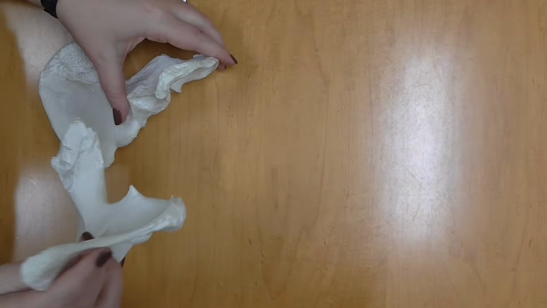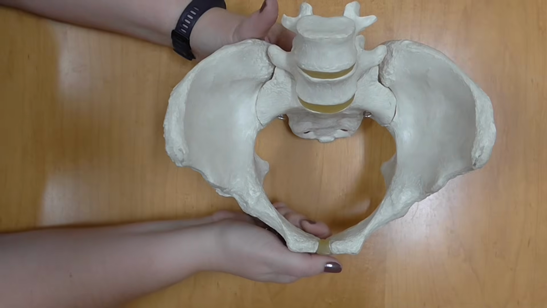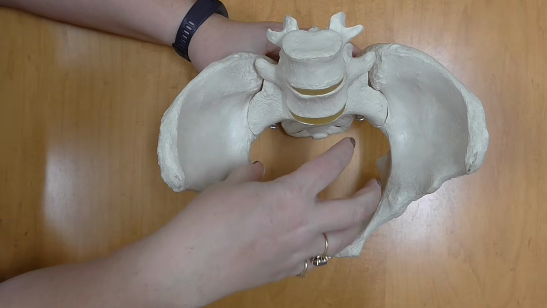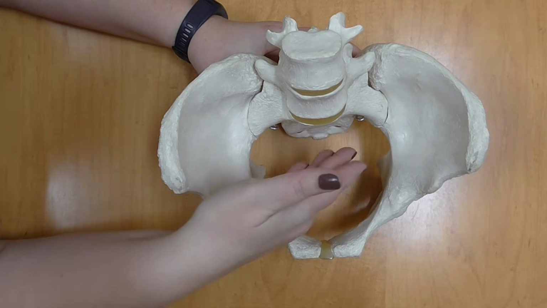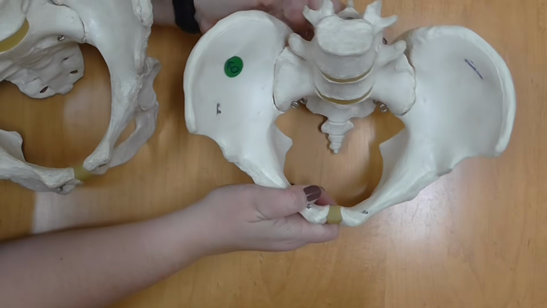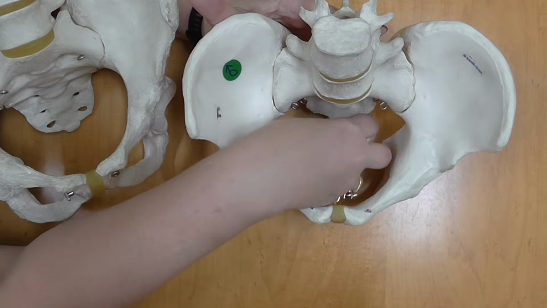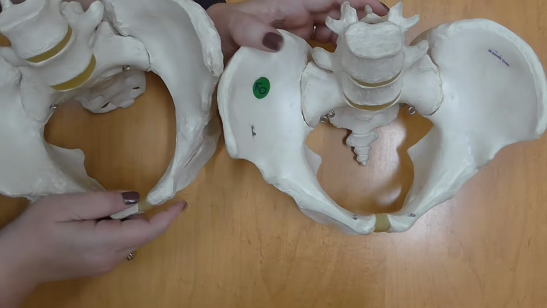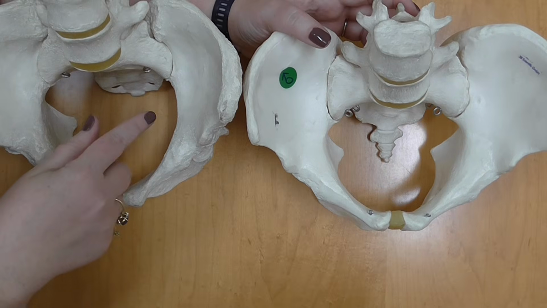The last two features are much easier to see on the full pelvis, so I'm going to bring those back. This is our female full pelvis, and if you notice on our female here, we have this very large, wide pelvic opening. Versus on our male, when I pull him in, you can see that it's very narrow. It would be hard for a baby's head to fit through that opening, whereas on our female, it's much easier for that to fit through.